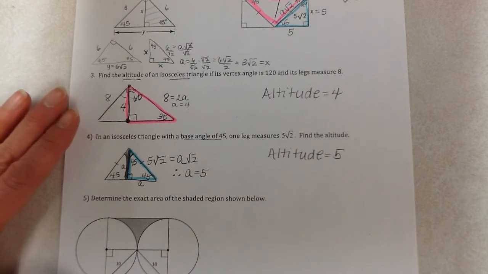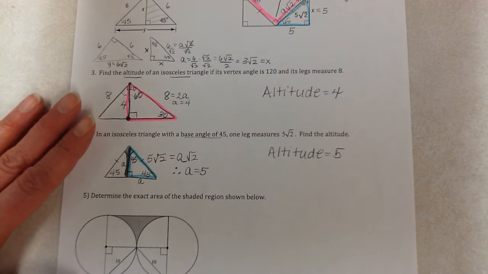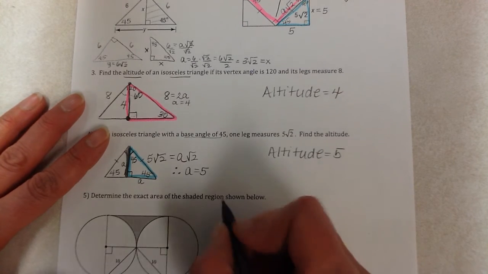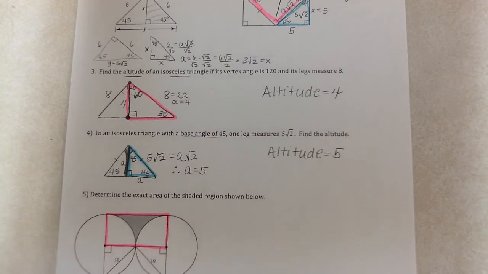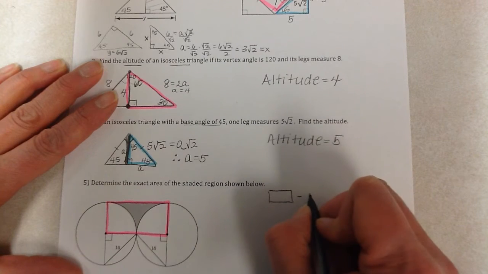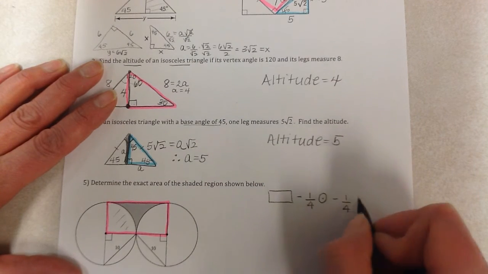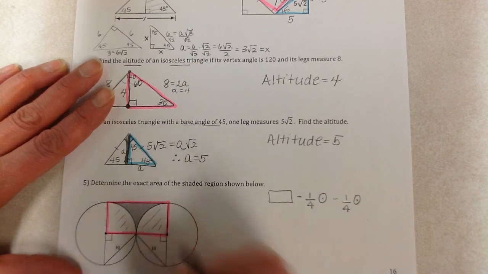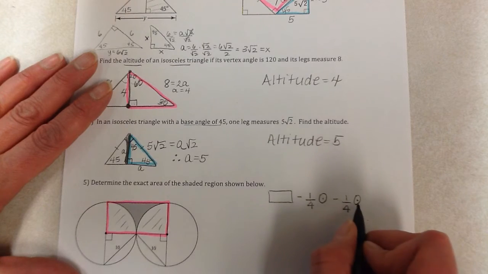For question 5, they're asking you to determine the exact area of the shaded region below. To figure out the area of this shaded region, I am going to focus on the rectangle that shaded region occurs in, which is this rectangle. I'm going to figure out the area of that, and I am going to subtract away the quarter of the circle that you see here and the quarter of the circle that you see here. So I have 2 quarter circles. Technically, if I figure out the area of one of the quarter circles, the other one will be the same.